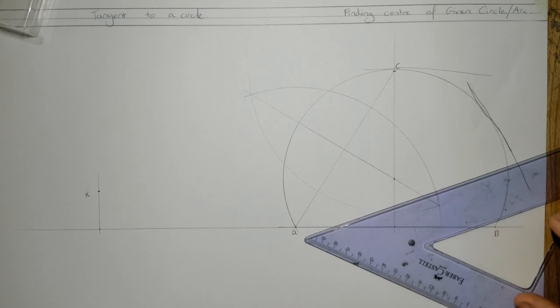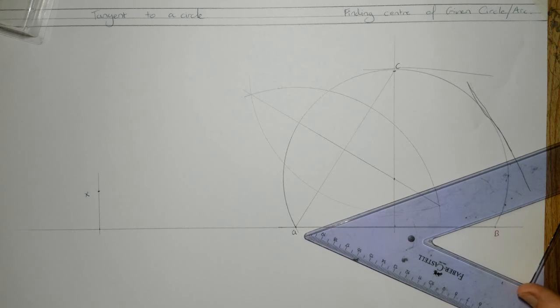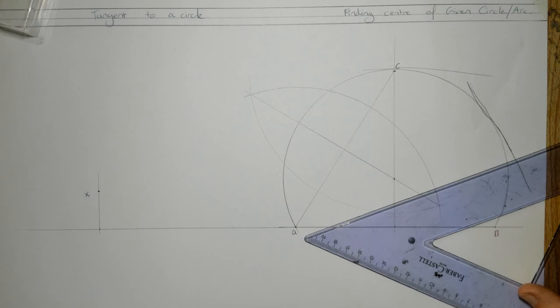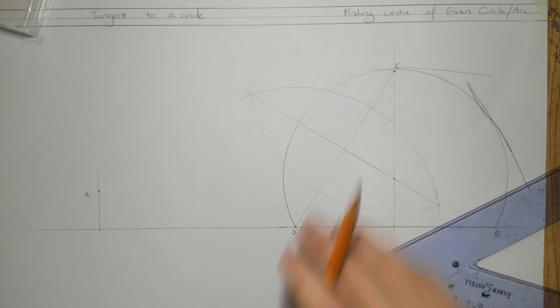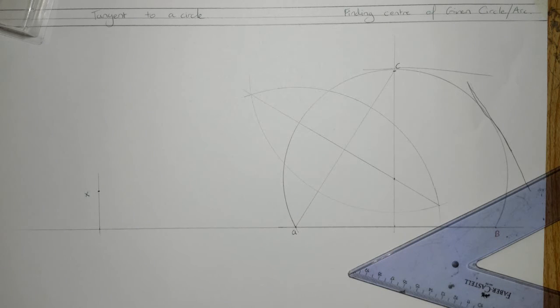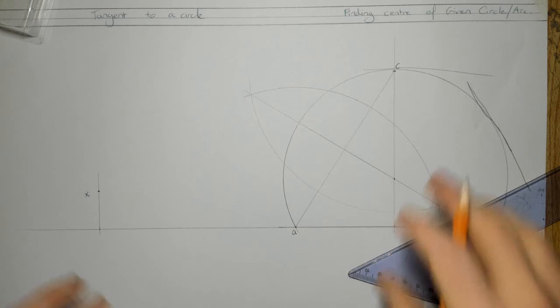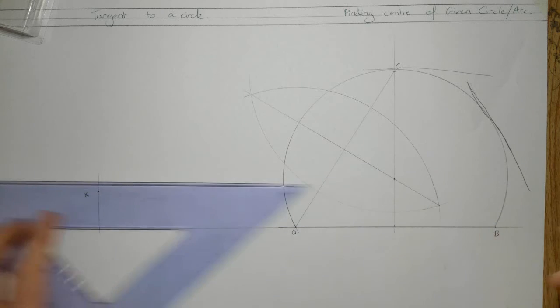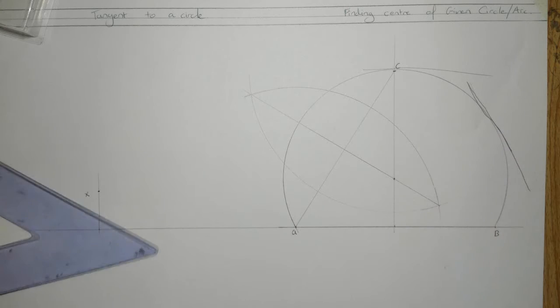So with the tangent, it's like going back to finding the centre of a given circle arc. There's a certain number of steps that you have to do every time, and that runs right through conic sections or circles. So we have our centre point here.